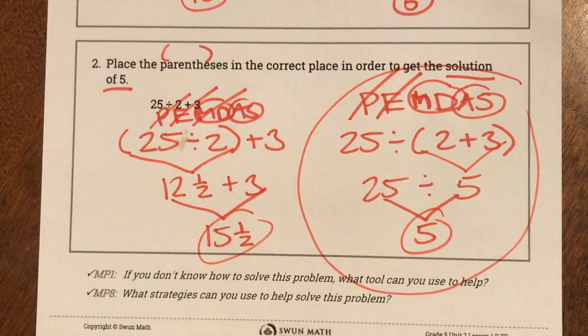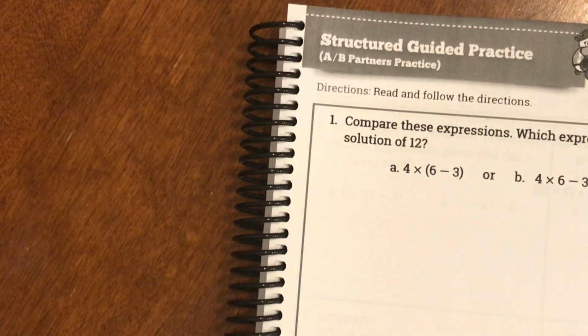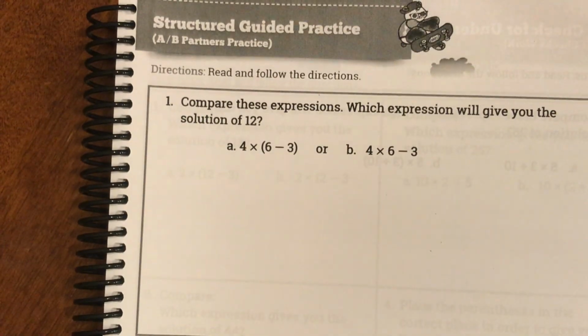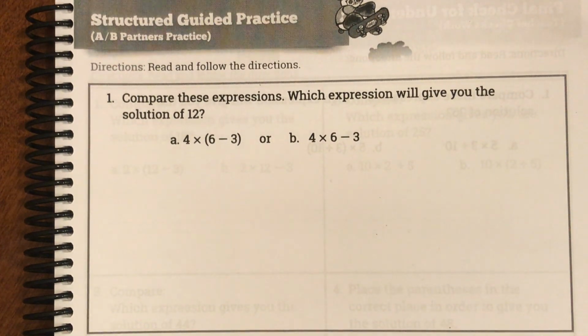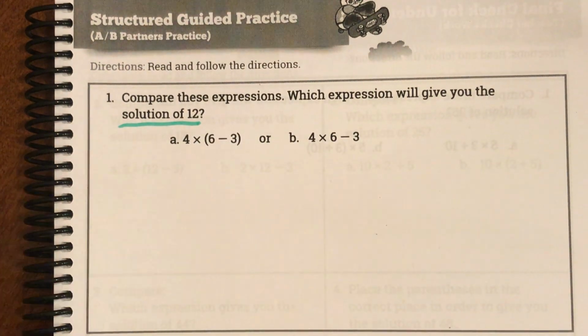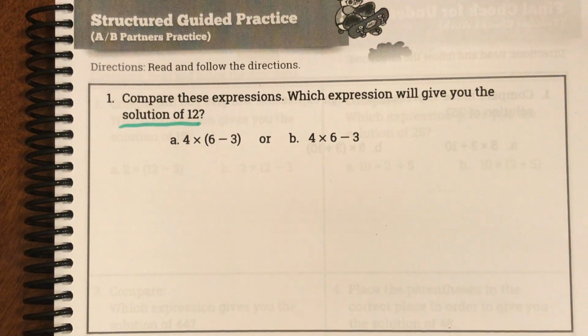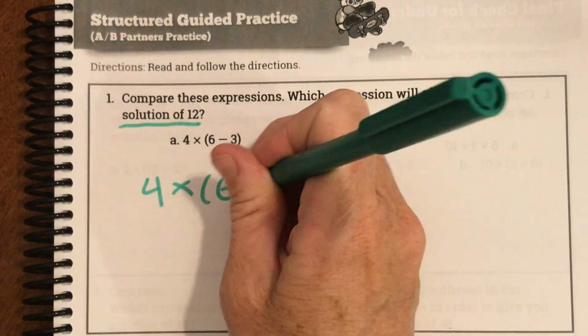Okay, ladies and gentlemen, let's try some of these together. So our page that we're on right now is page 94, and I'm going to grab my green pen. If you could pick up your pencil and join me on page 94. Okay, our first problem says, compare these expressions. Which expression will give you the solution of 12? So they want us to have an answer of 12. Okay, I don't like how little they're written, so I'm going to write them larger. Give me some more space to work.